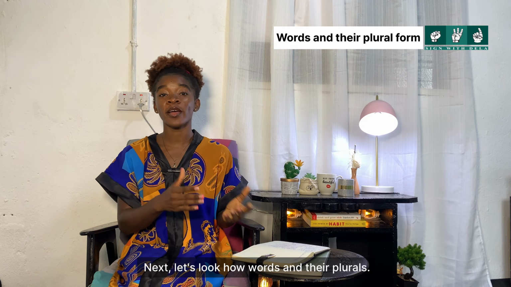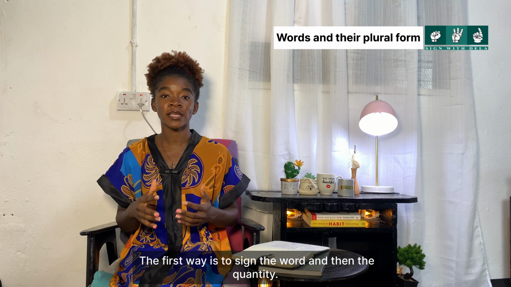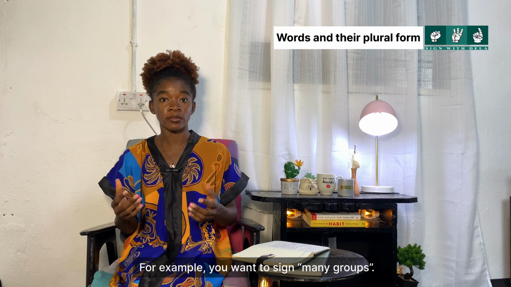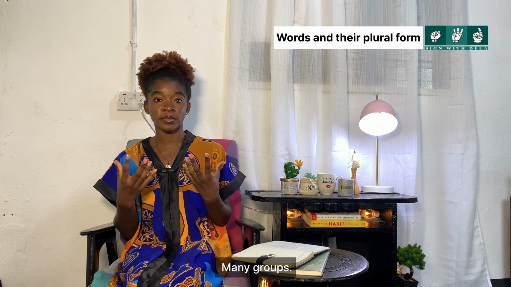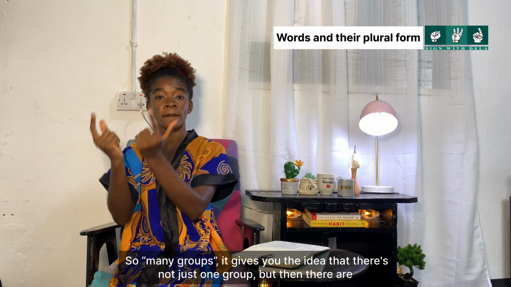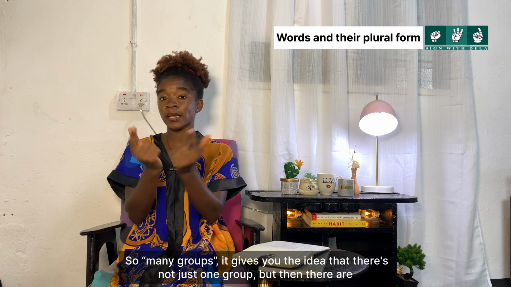Next, let's look at words and their plurals. There are two ways to sign this. The first way is to sign the word and then the quantity. For example, you want to sign many groups. You sign group and then many groups. The second way is to repeat the sign for the word. So, many groups. It gives you the idea that there's not just one group, but lots of groups.